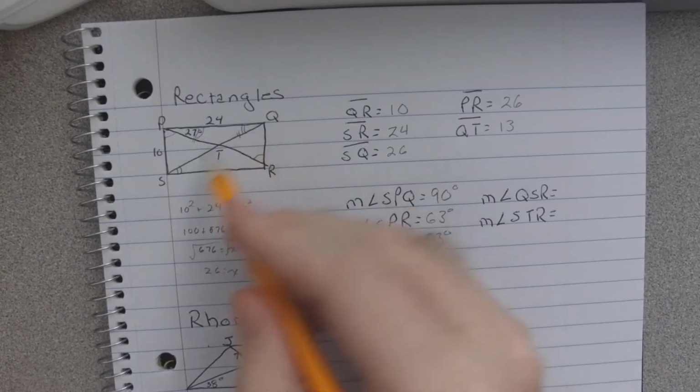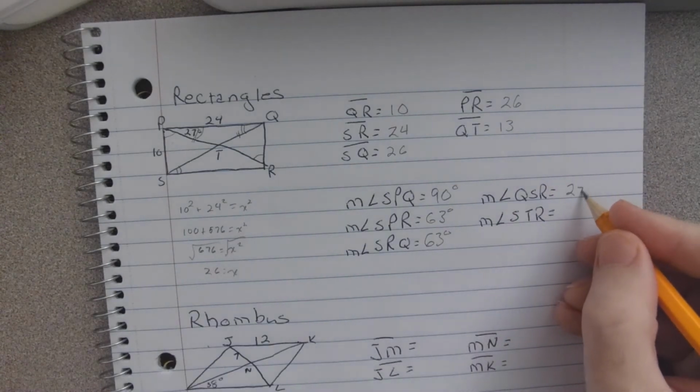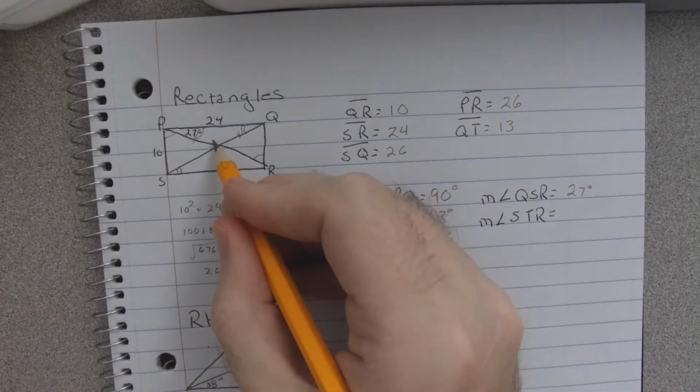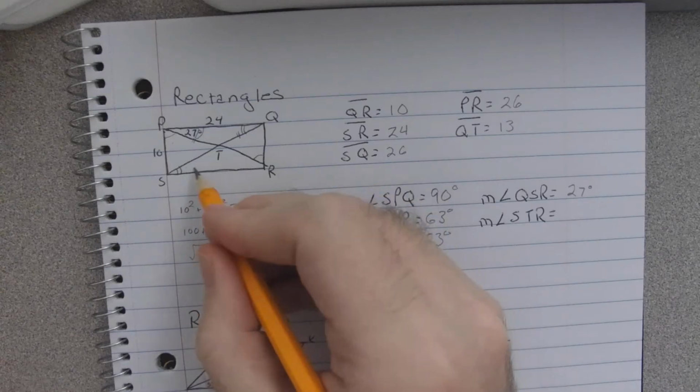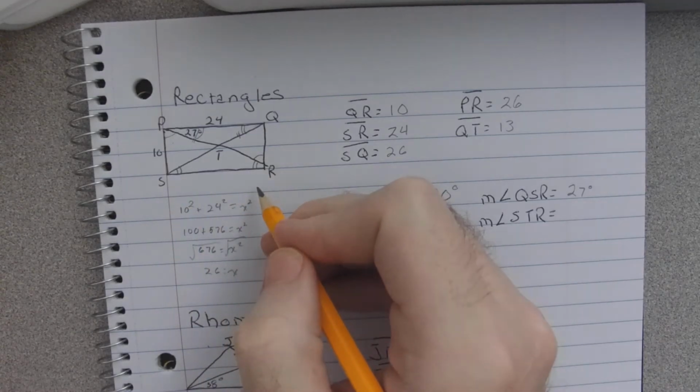So if that's 27, that's 27, and so this is 27. And then STR is right here. And so if that's 27, this is 27.